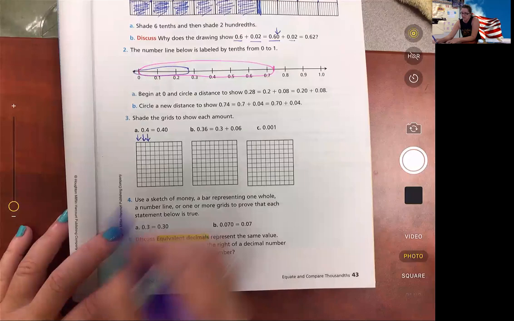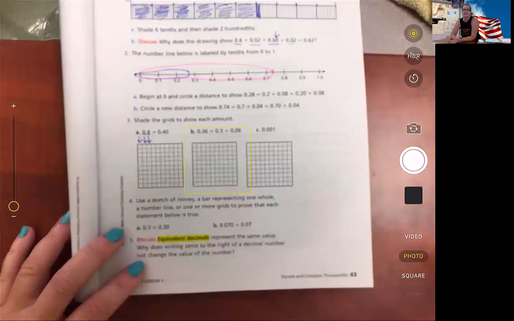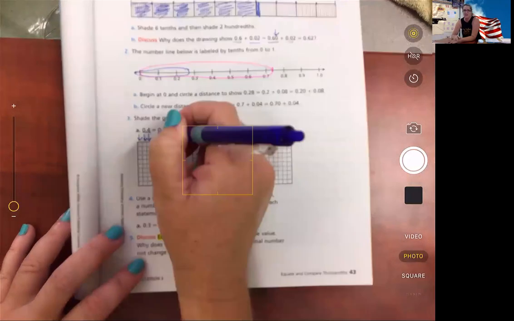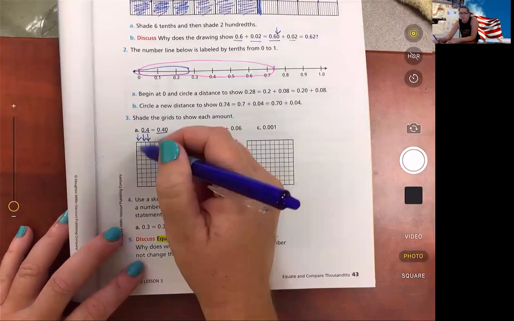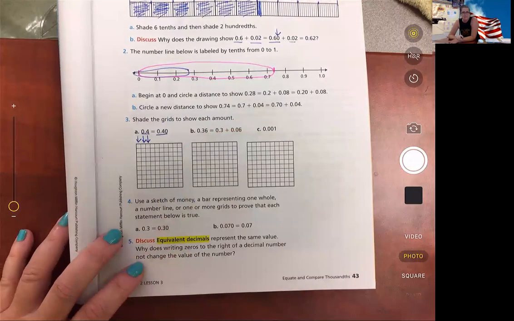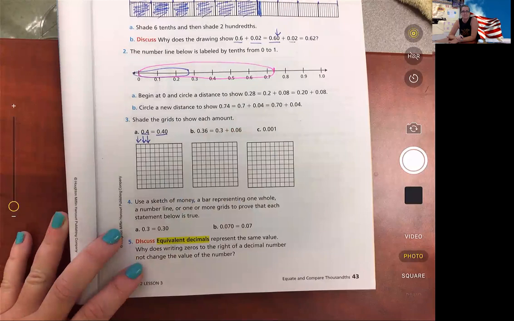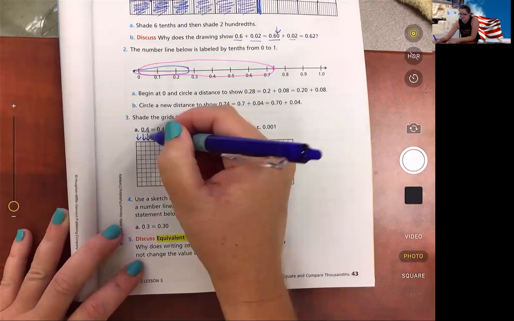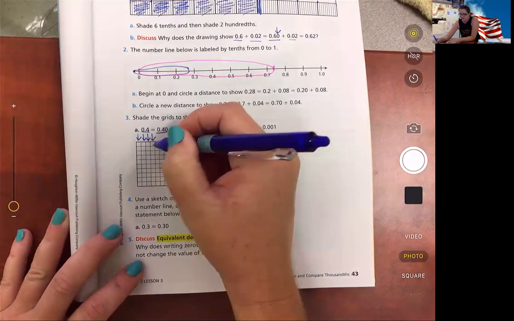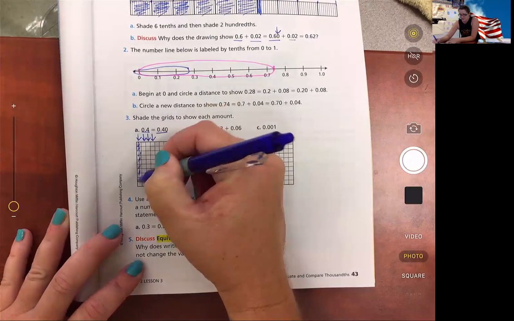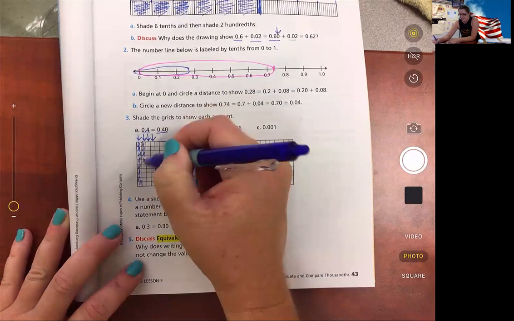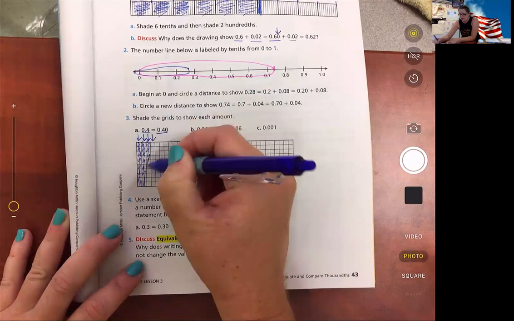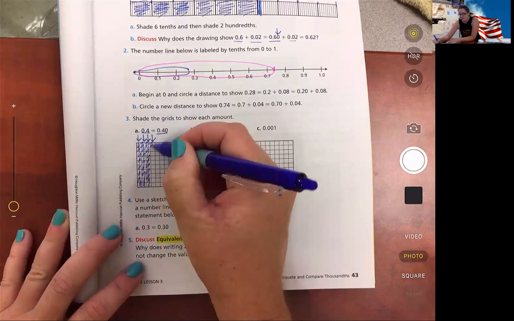So if I'm going to shade 4 tenths, which is the same as 40 hundredths, do I need to count out 40 little squares? No. What can I do? You can just count the 4 rows of 10. Yep, I can just color in 4 rows because I know that each row has 10 squares in it.